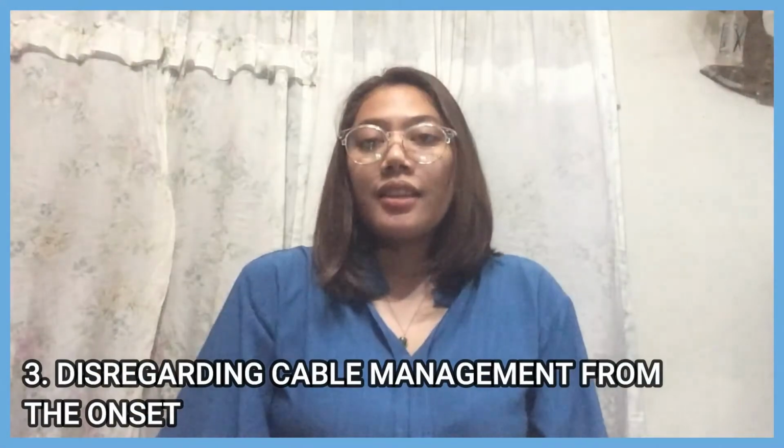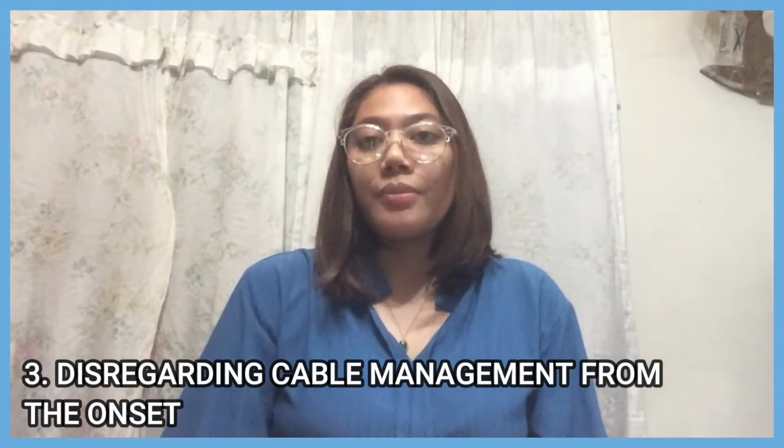Number 3. Disregarding cable management from the onset. Ito ang mga kadalasang problema kapag first time mag-assembly. When doing cable management, they simply disregard it from the onset. They only focus on hooking everything up and getting it running.